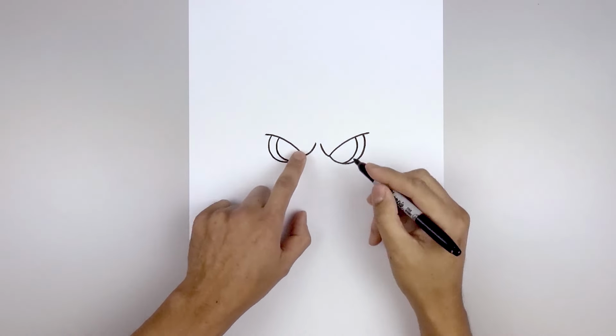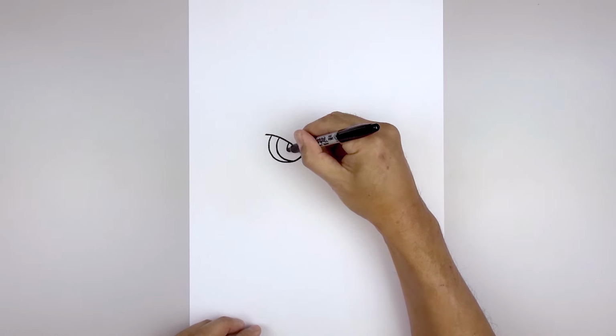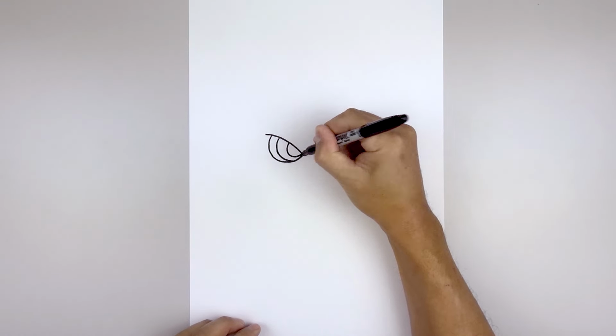Now we're going to tuck in the pupils, starting back on the left, come around, and then just pull that up on the inside of the eye.